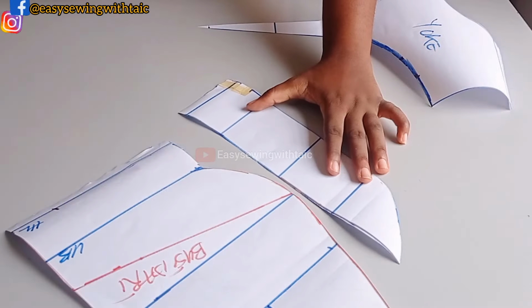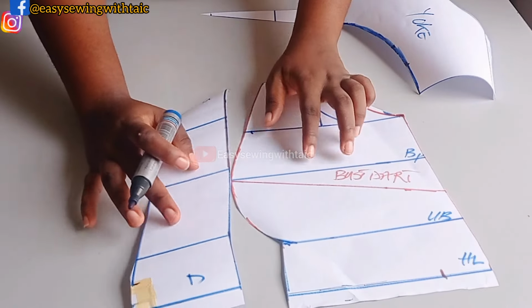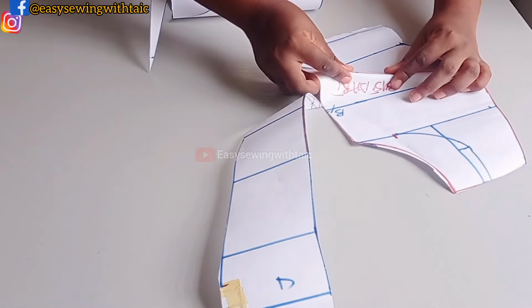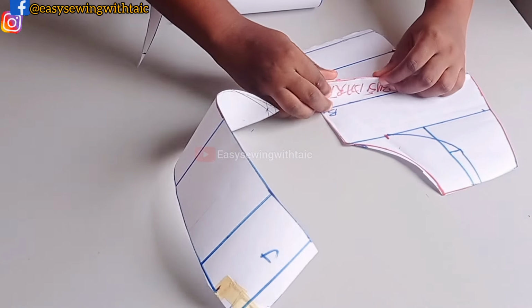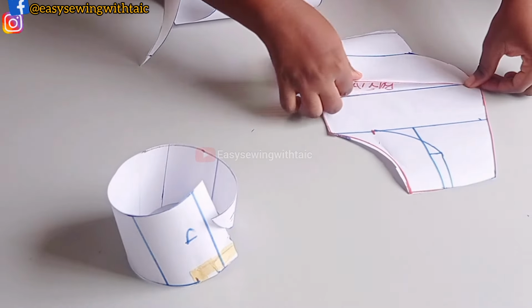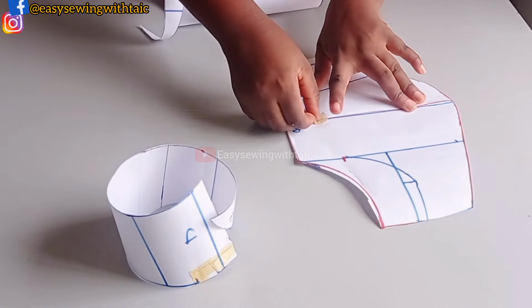After cutting, make sure to label this pattern this way so you don't mix it up. So up and down. So this is what I have. Now I'm going to close the bust dart. So you want to go ahead and fold the bust dart line that way and bring it up to meet the bust point line like so, and just secure it down with your paper tape. And that is it. You've closed the bust dart.